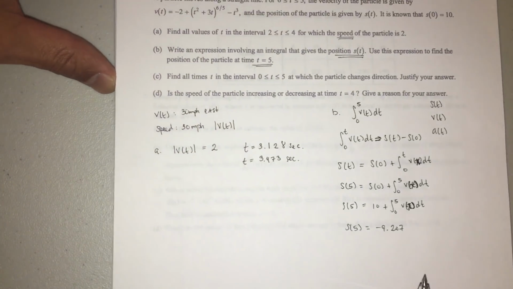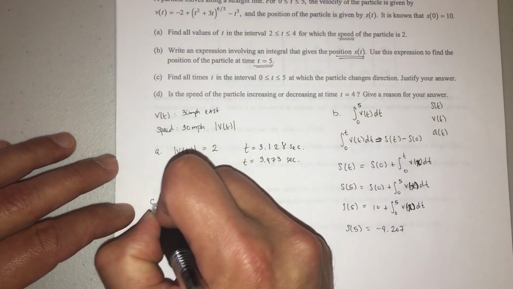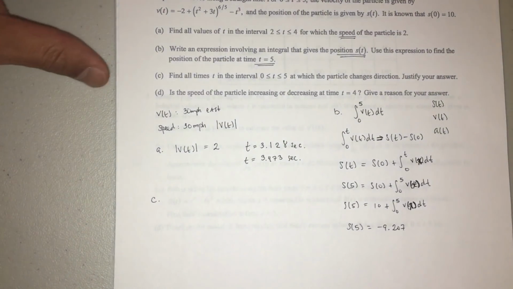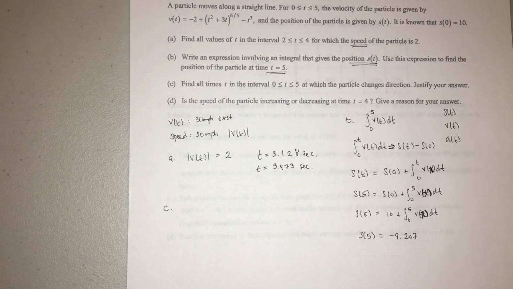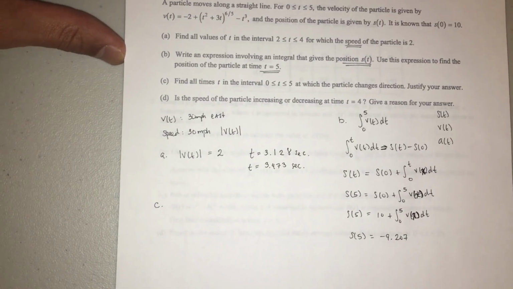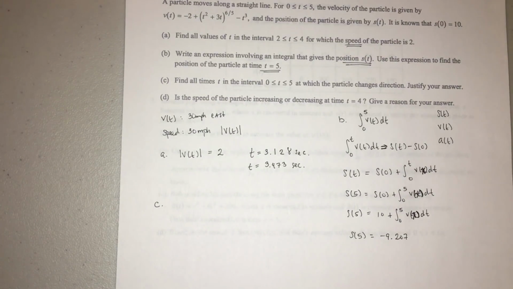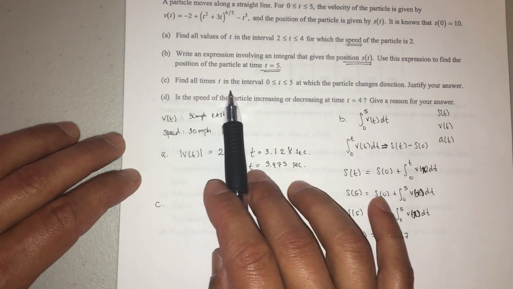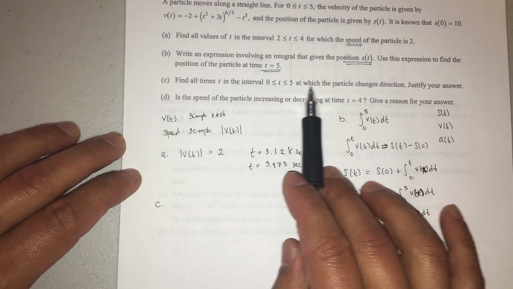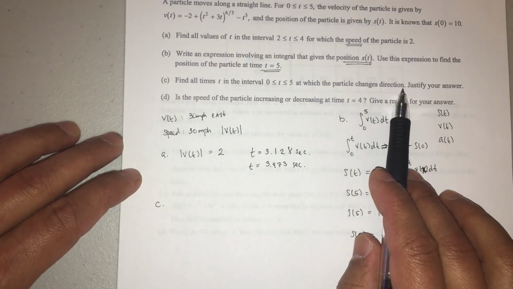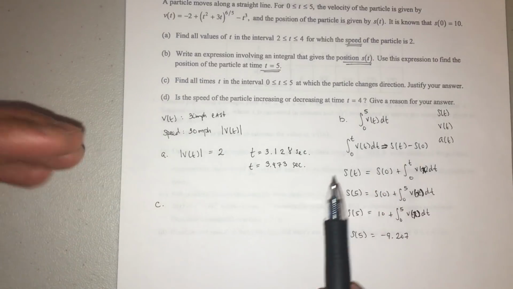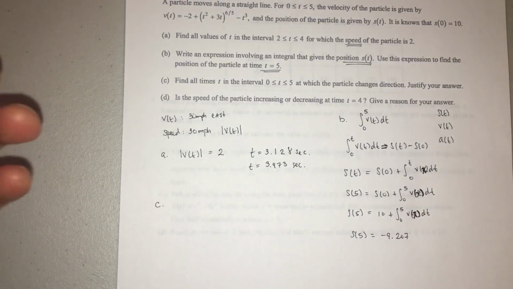Okay, part C. And if you do those two, you get 4 points. 4 points out of 9 already, and you're in a good position. Part C says find all the times t on the interval from 0 to 5 at which the particle changes direction. Justify your answer. So now we're getting to the a bit more difficult parts.